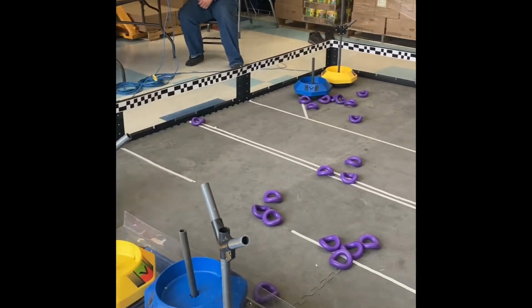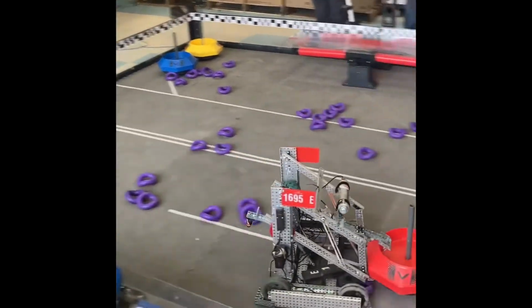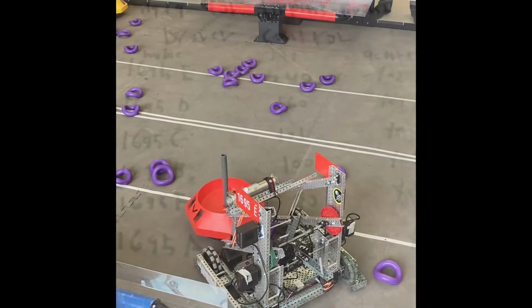Hey, the timer. 4, 3, 2, 1. Oh yeah, and they're all active.